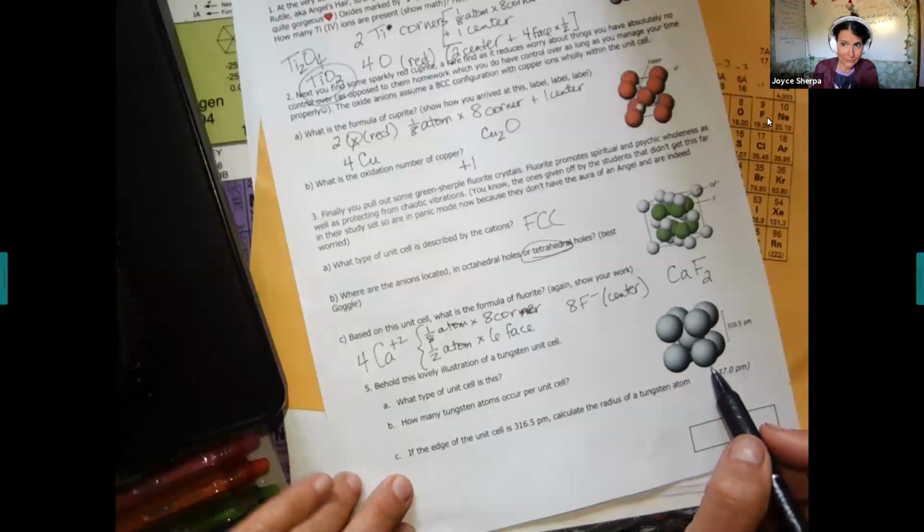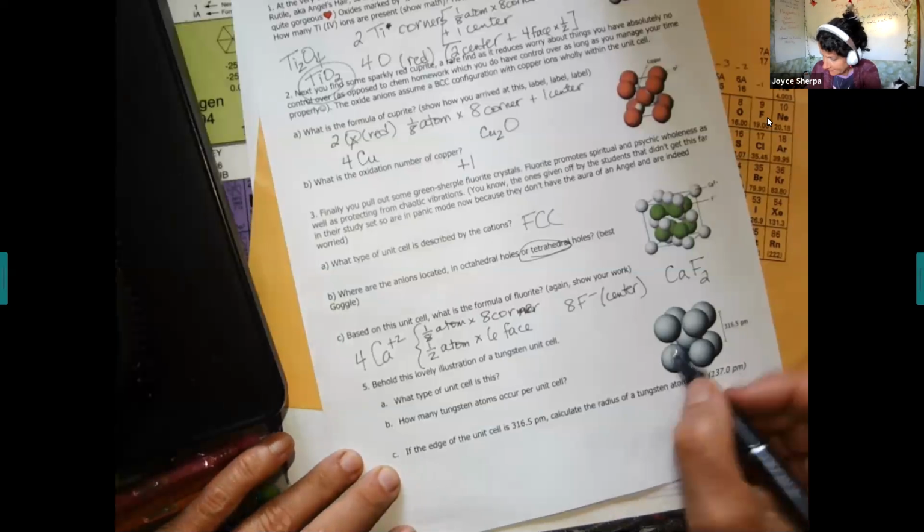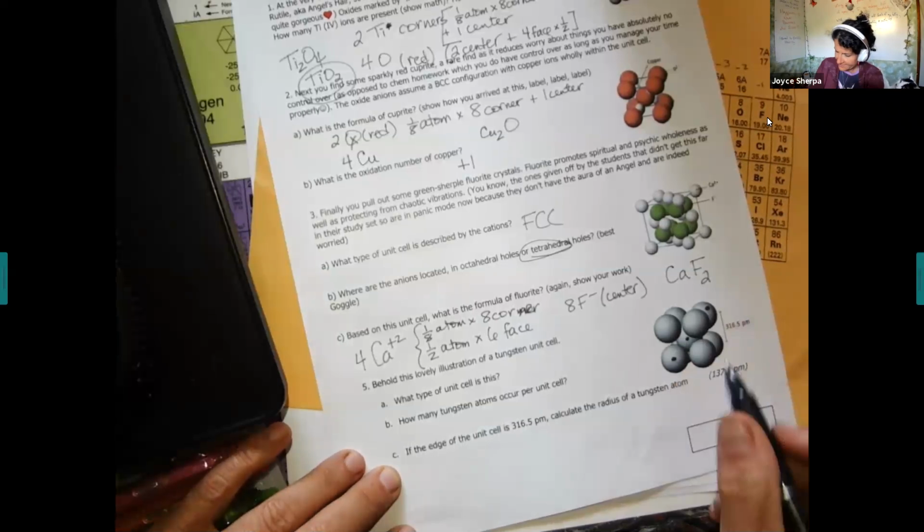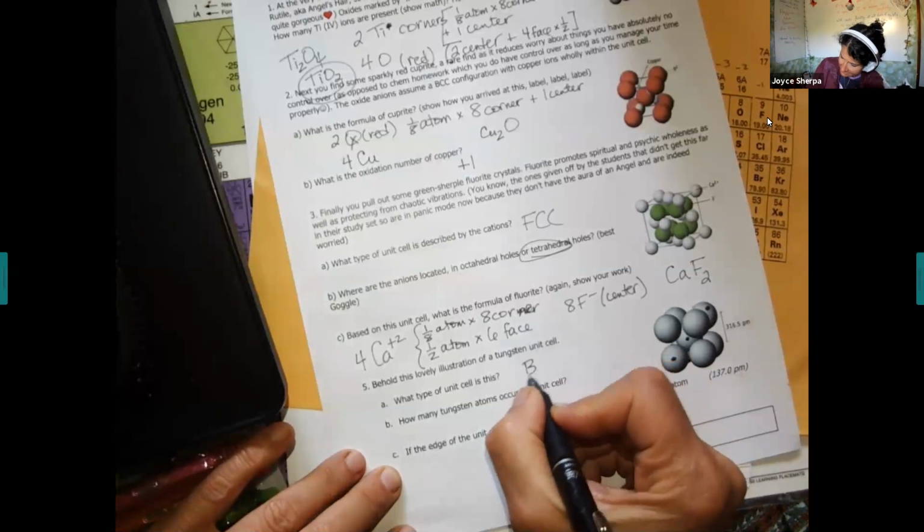And then we're going to behold this lovely illustration. Hopefully, this is actually a really nice picture of what BCC looks like. So going from this corner to this back corner, it would also go through the center. And so this is BCC for tungsten.